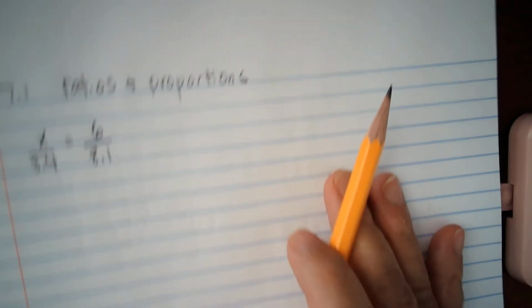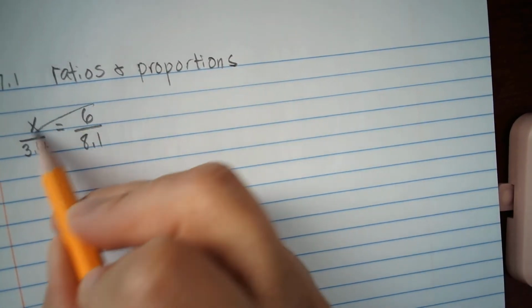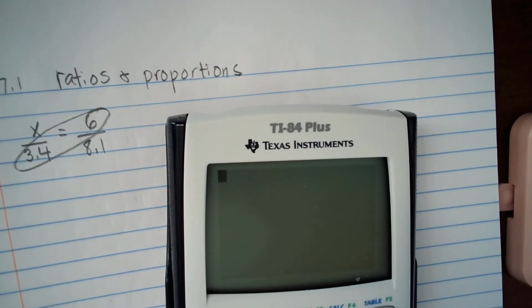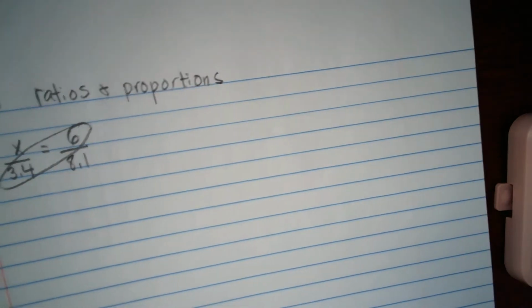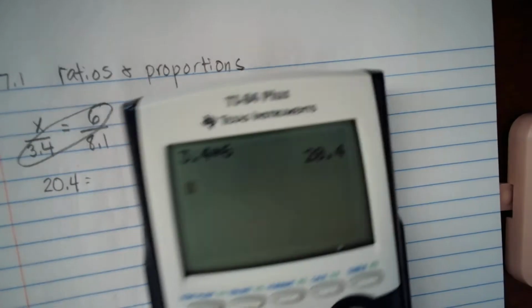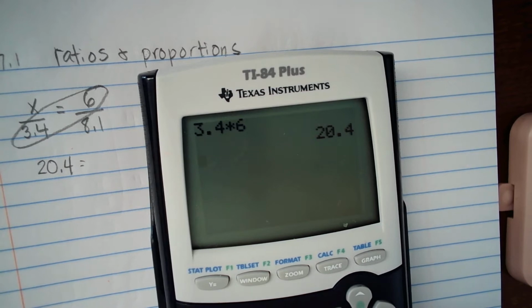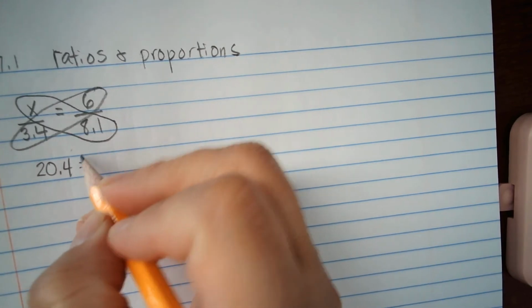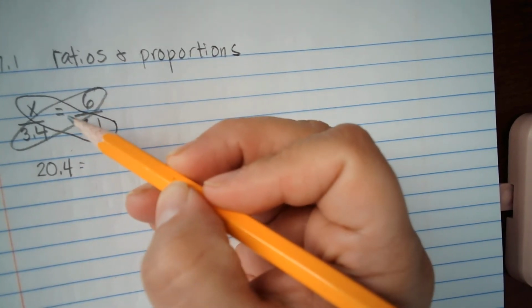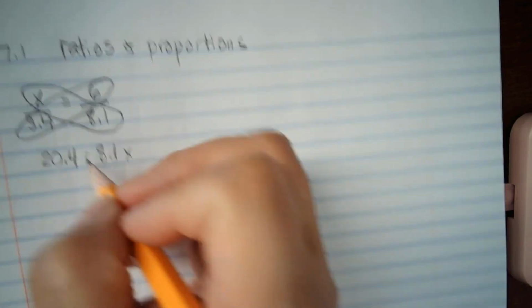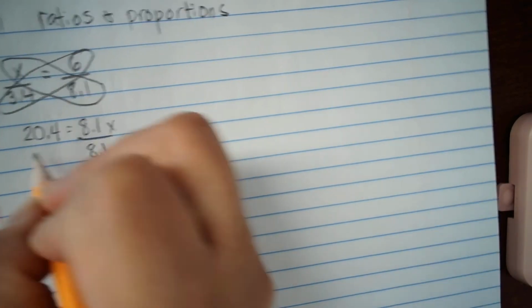How do we solve this problem? We cross multiply. So you're going to do 3.4 times 6, and that gives you 20.4. And that's equal to 8.1 times x. That's this part right here. The reason that we can do this butterfly method is because there's an equal sign between them. So you have 8.1x, and we're going to divide by 8.1 on both sides.